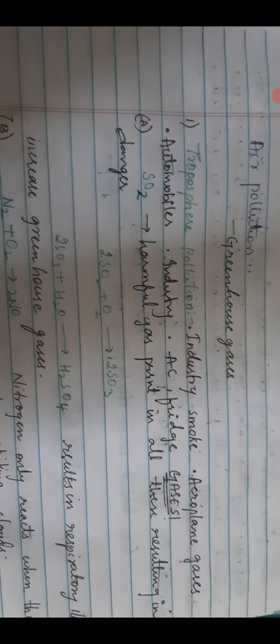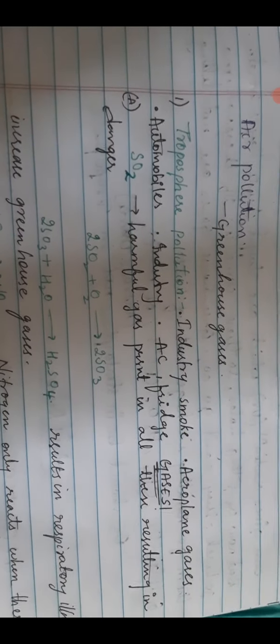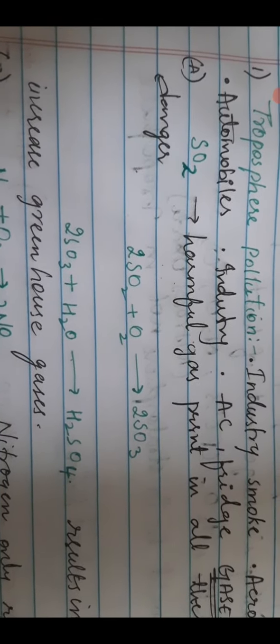First, we will study sulfur dioxide. It is a harmful gas present in all these, which results in danger. These two reactions are very important. 2SO2 plus O2 gives you 2SO3, and 2SO3 plus H2O gives rise to H2SO4, sulfuric acid. These reactions result in respiratory illness and increased greenhouse gases.